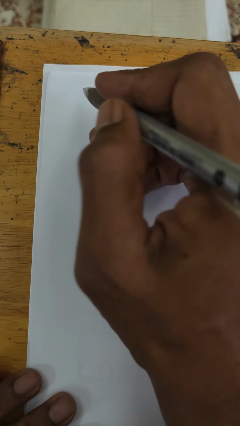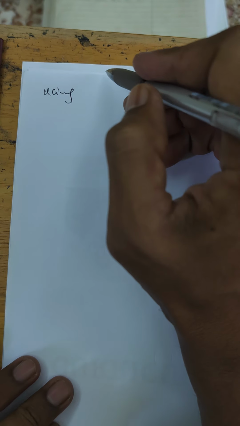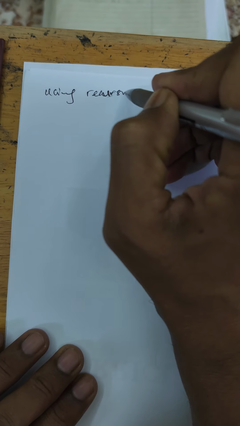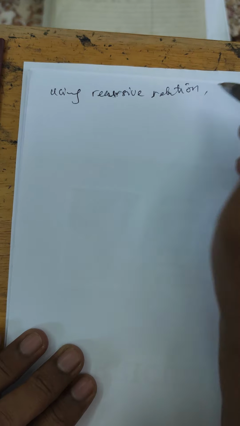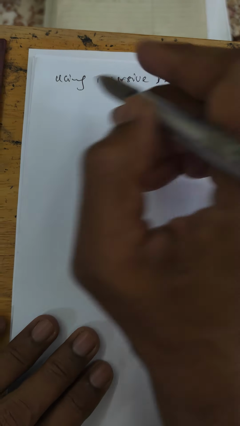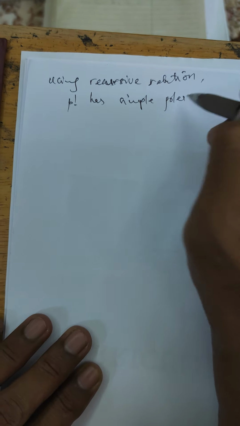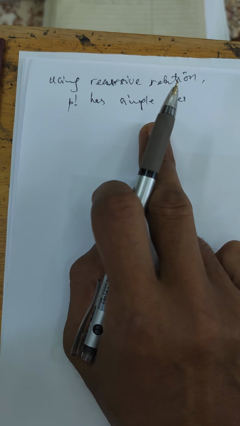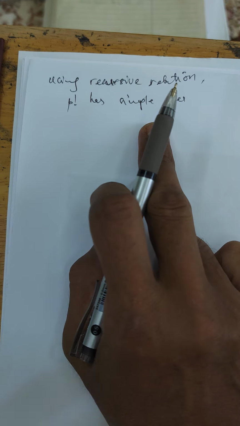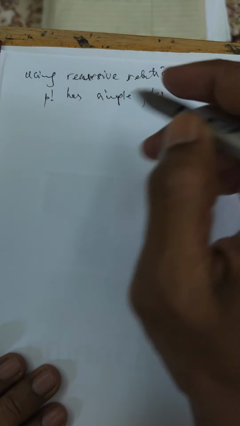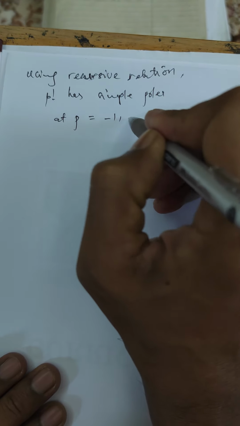Now the recursive relation, as we showed earlier, p factorial is p times (p minus 1) factorial. So I can write this using the recursive relation. P factorial has a simple pole. A simple pole means the point where the function has a singularity. So simple poles at p equal to -1, -2, -3, and in fact all the negative integers.